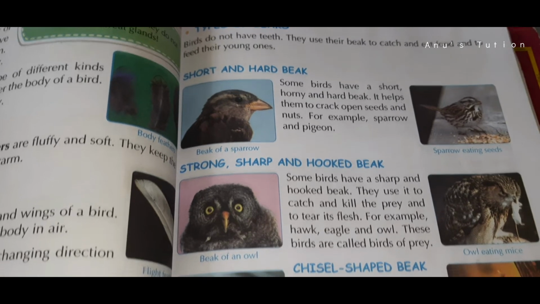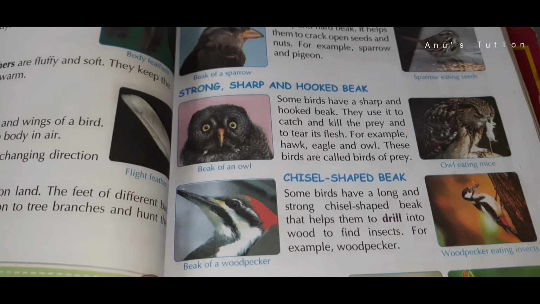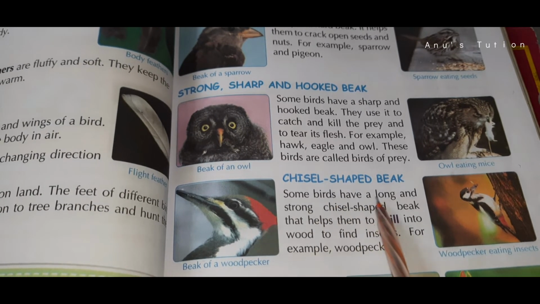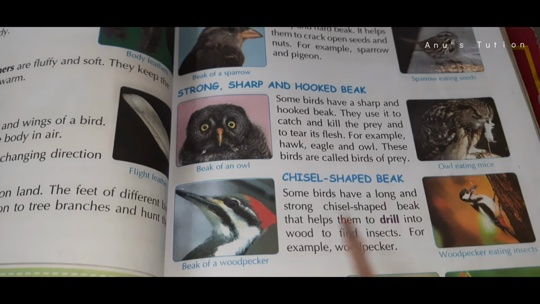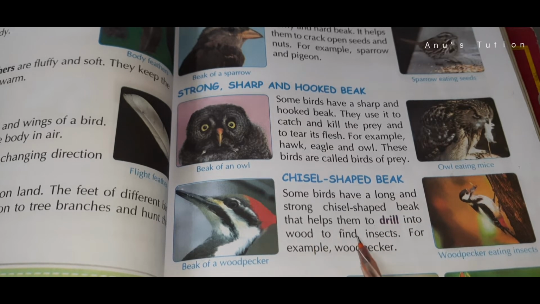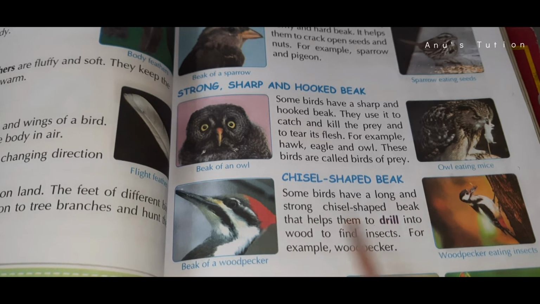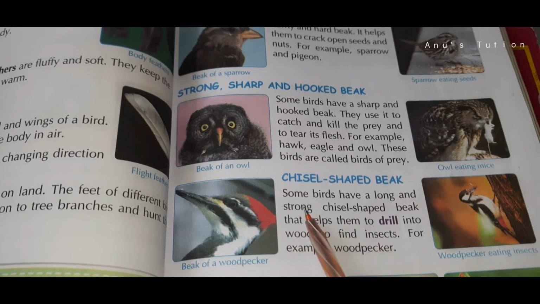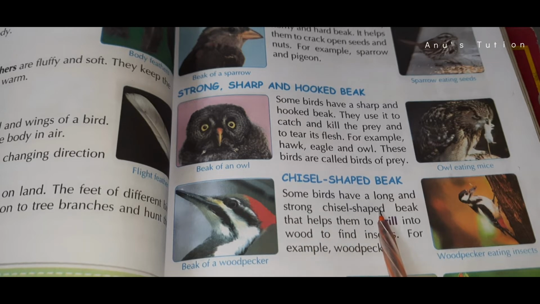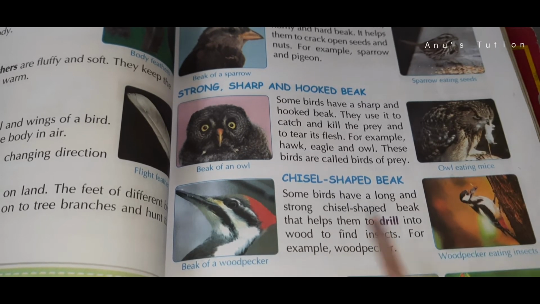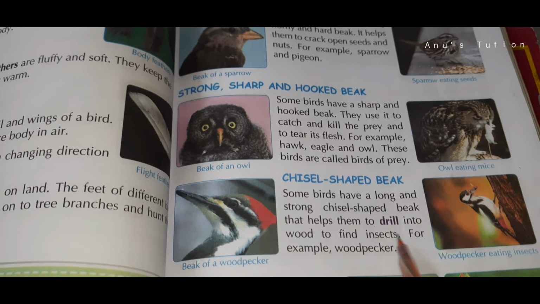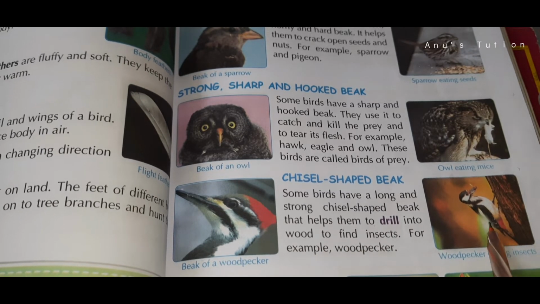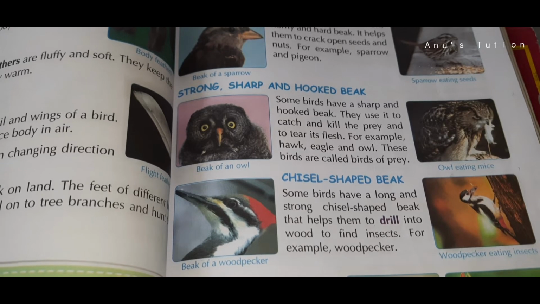Okay, next, chisel-shaped beak. Some birds have a long and strong chisel-shaped beak that helps them to drill into wood to find insects. See, this is called a chisel-shaped beak. Helps them to drill into the wood to find insects. For example, woodpecker. This is called a woodpecker eating insects.